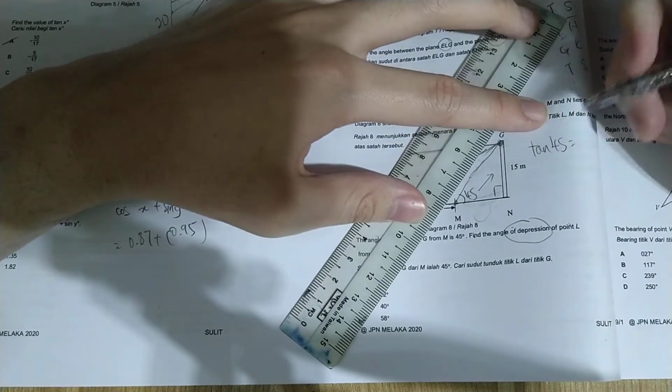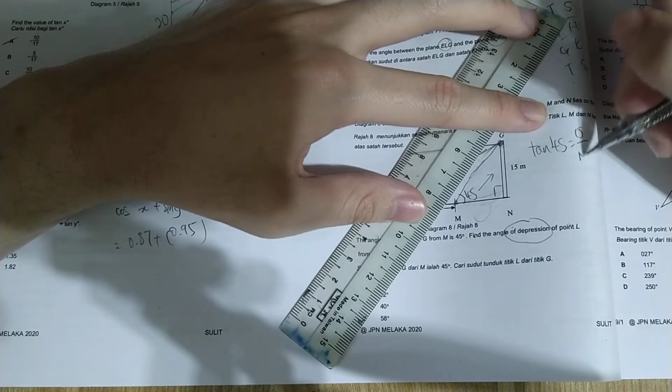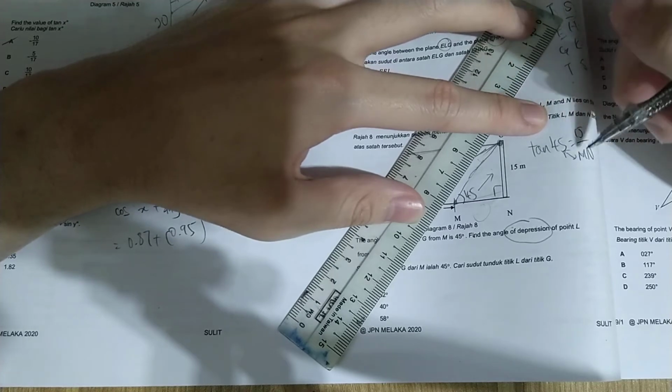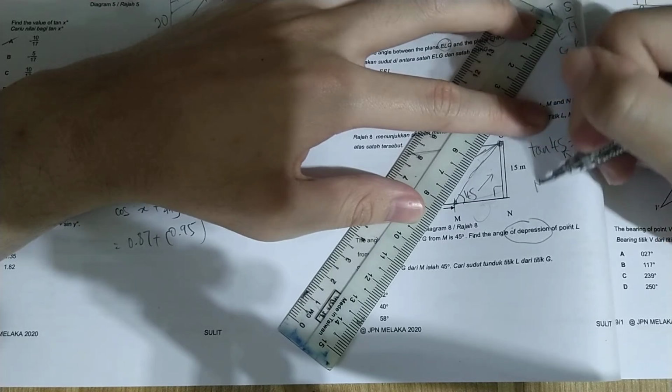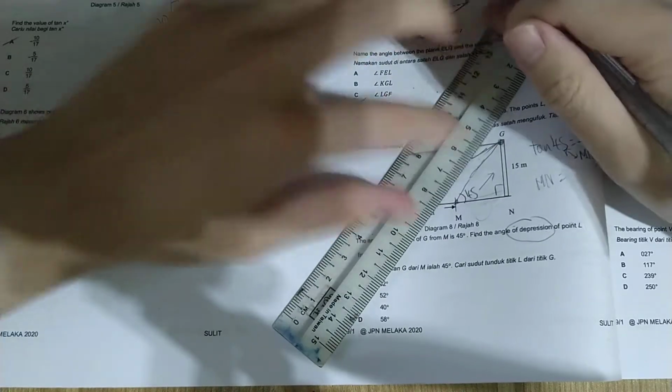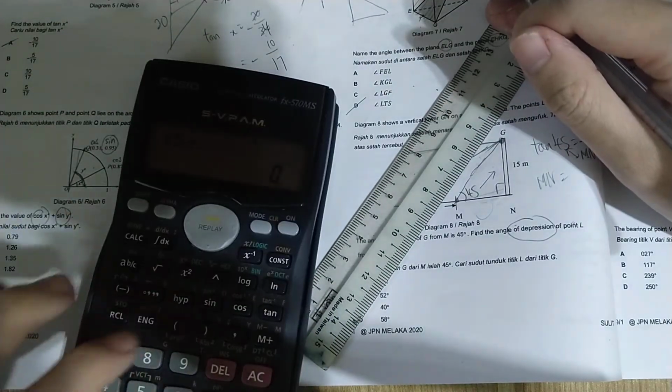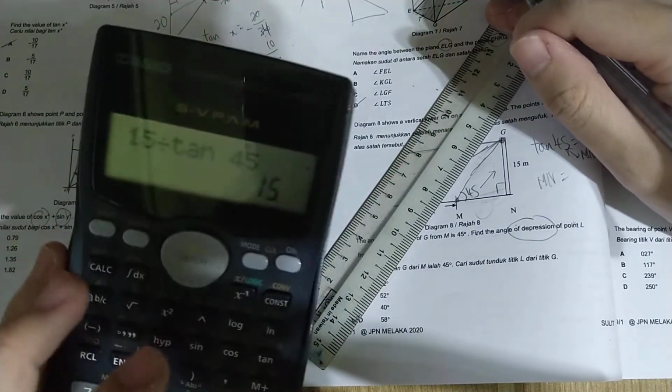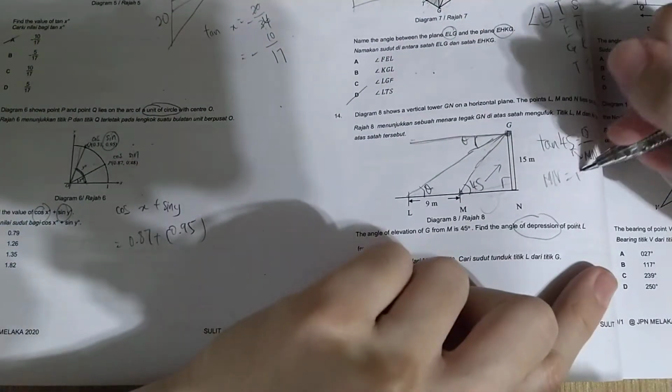Tangent 45 is opposite over adjacent. So 15 over adjacent is MN. So how to find MN? Just tukar tempat. Bahagi jadi darab, darab jadi bahagi. So MN equals to 15 divide tangent 45. So when you tekan, you get 15 bahagi tangent 45. So MN is 15.